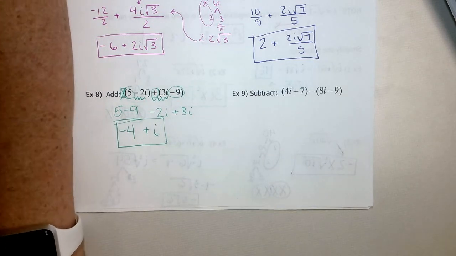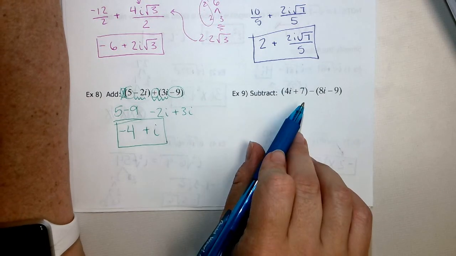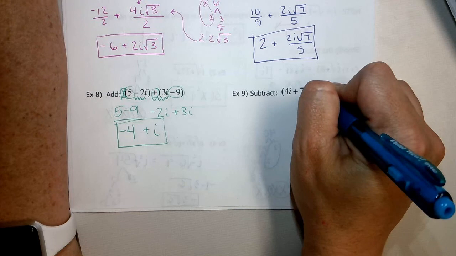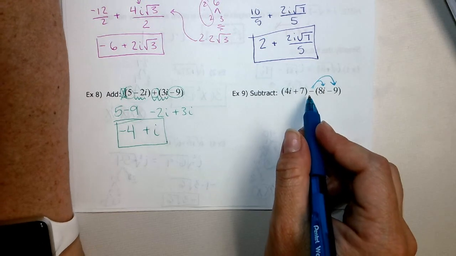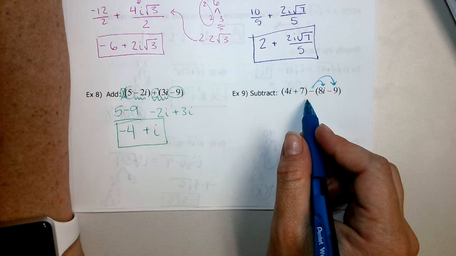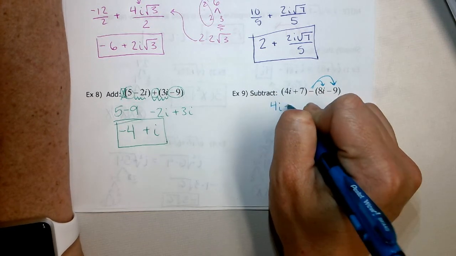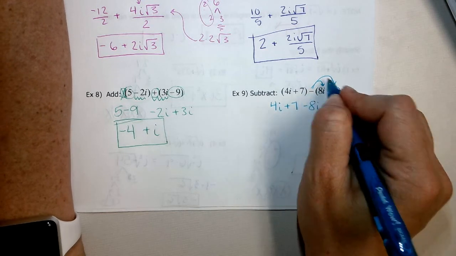But if you look at the next one, it does change something. Because what's in front of my parentheses? A minus. Now I want you to realize anytime you have a negative touching your parentheses in the front, it means you have to distribute it. Now this one doesn't have anything in front, so this one's fine. 4i plus 7 minus 8i minus negative 9.